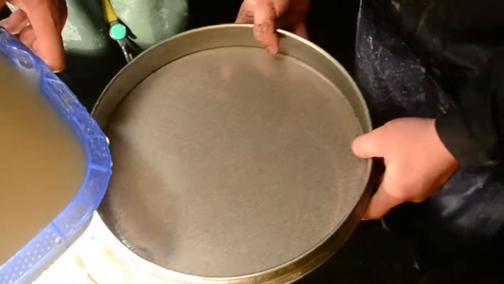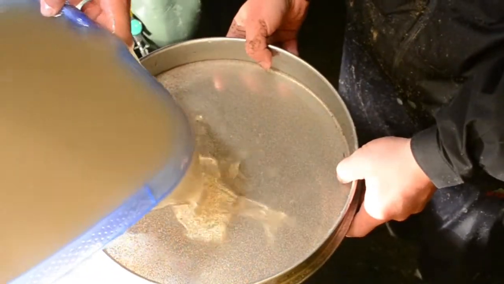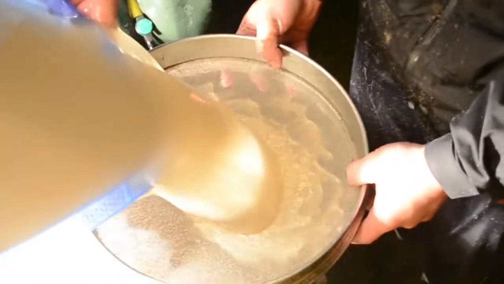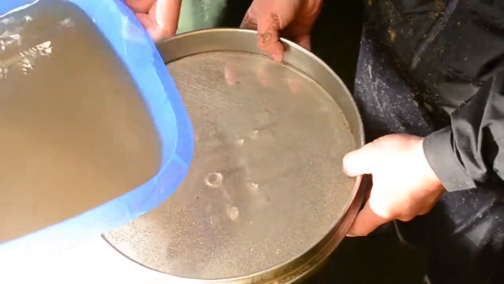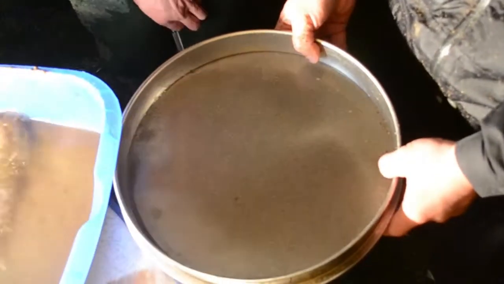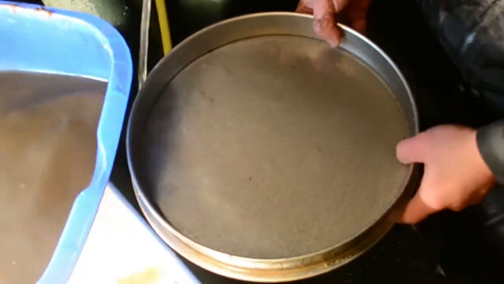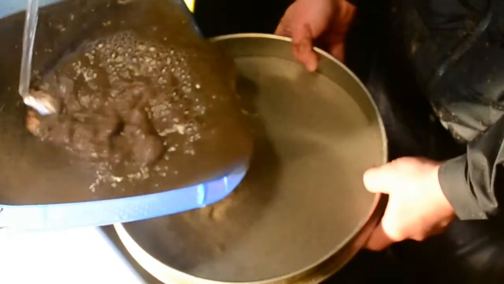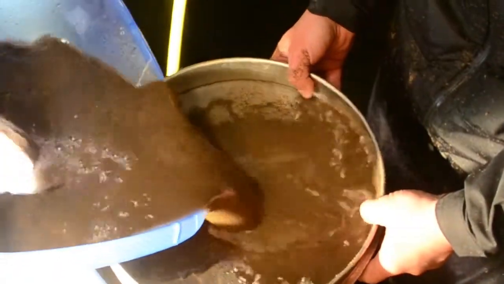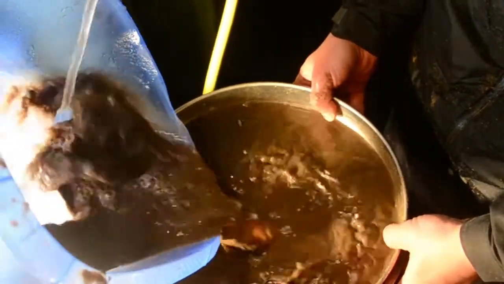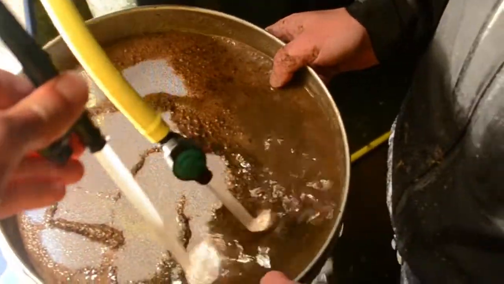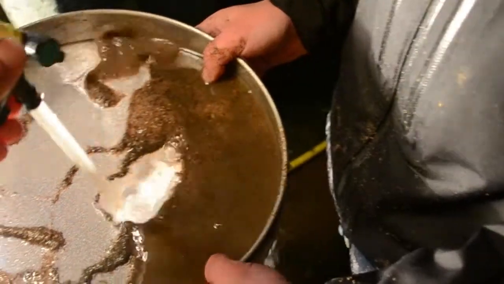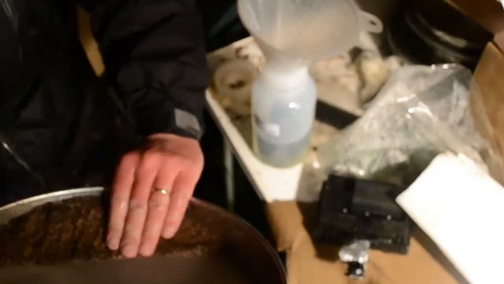The water and sand in the tub, which now contains all the small organisms, is poured onto a sieve with a 500 micrometer mesh size. This way we get rid of all the fine sand, but we keep the organisms. We are using a hose to remove all the fine sediment. The coarse sand contains hundreds of small organisms which were in the channel.